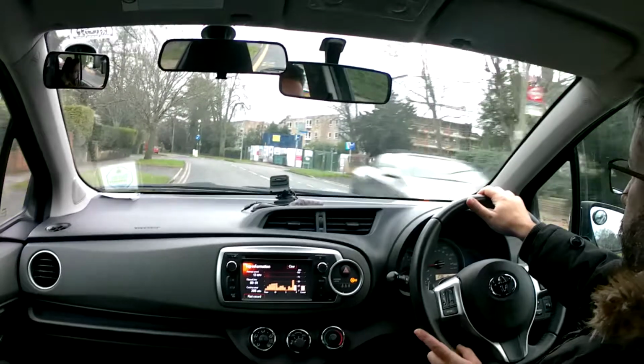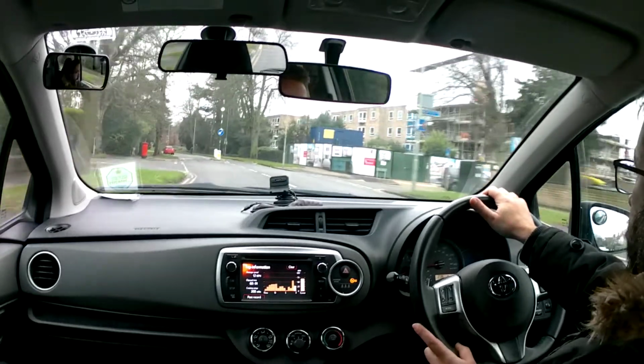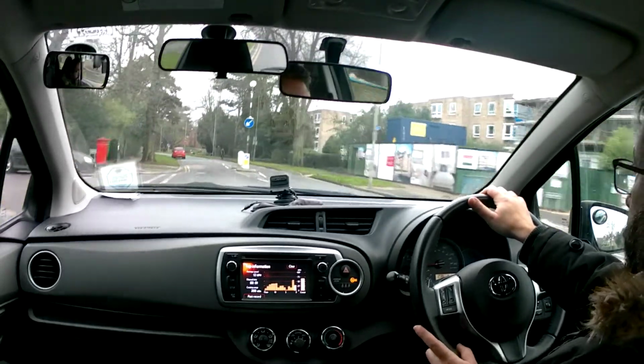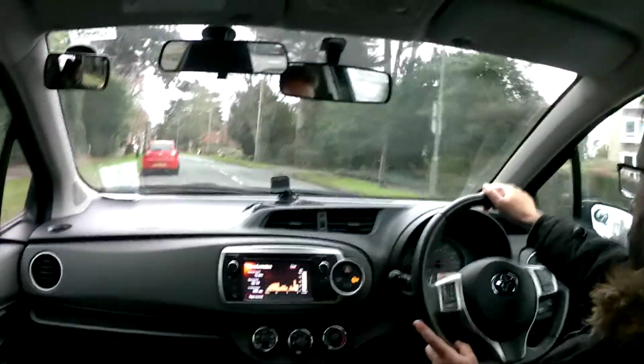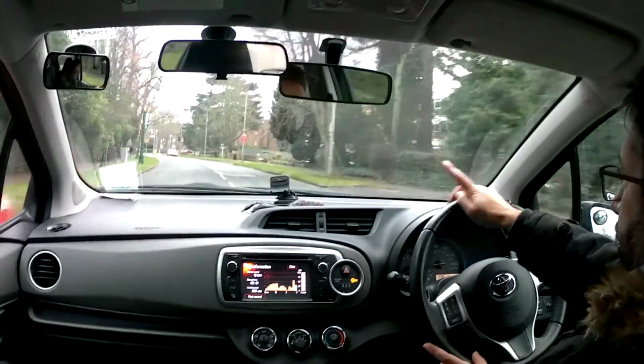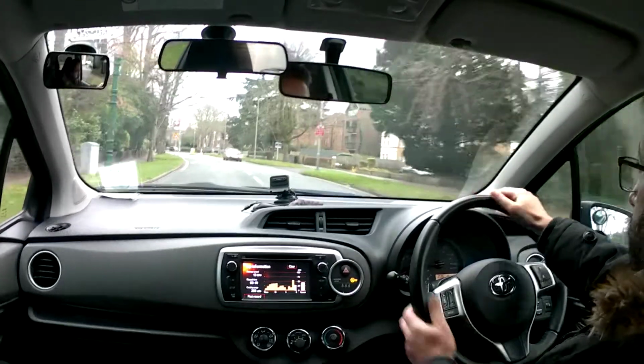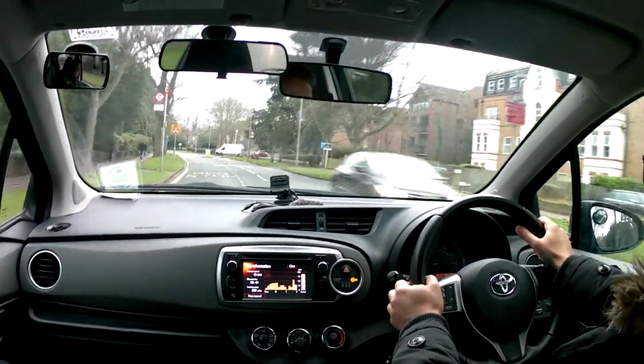So as we approach, we should start to see a roundabout sign. They normally put them there if you don't know that they're there as you approach. So you can see there's one on the right hand side, and then there's another one on the left, and then we've got the mini roundabout sign, the blue sign with the arrows there.